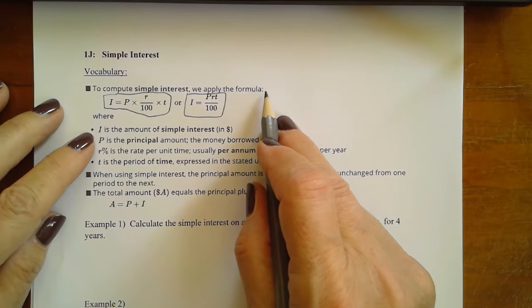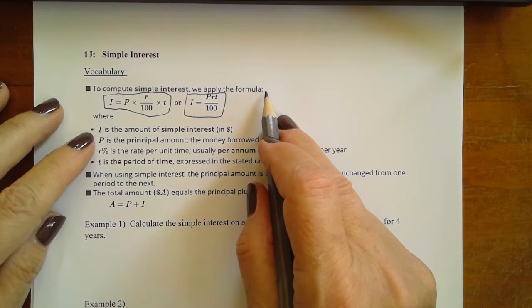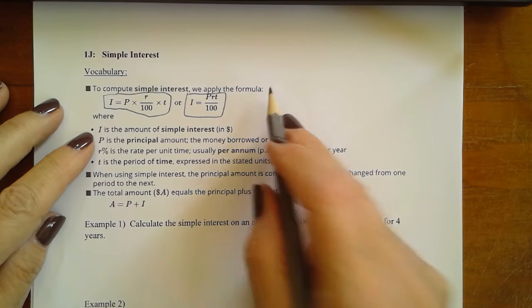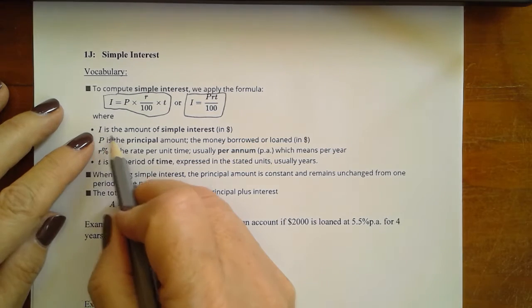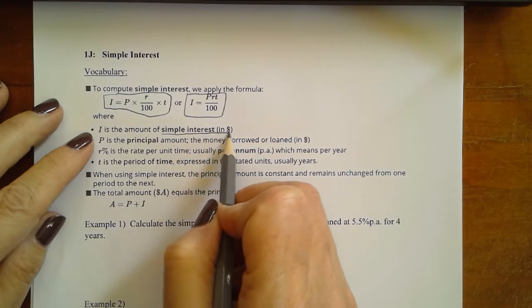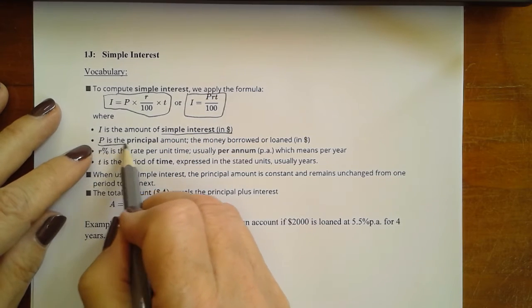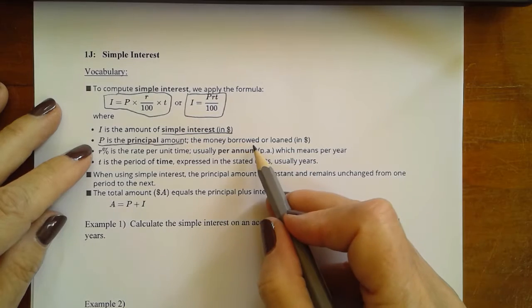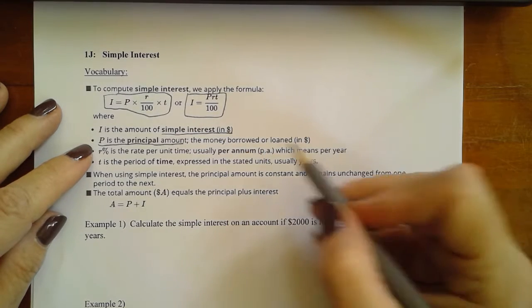Interest is just the amount of money you earn when you deposit money into an account, or the amount of money you have to pay when you borrow money. So it says interest is the amount of simple interest in dollars. P is the principal amount, or that's the money you put in the account, or it's the money you borrow.